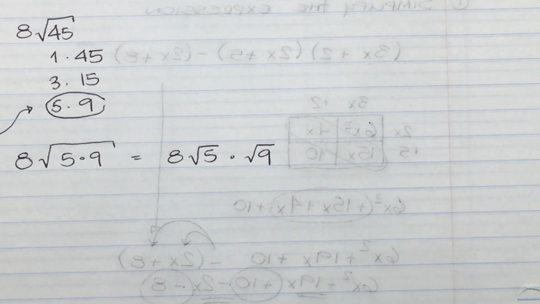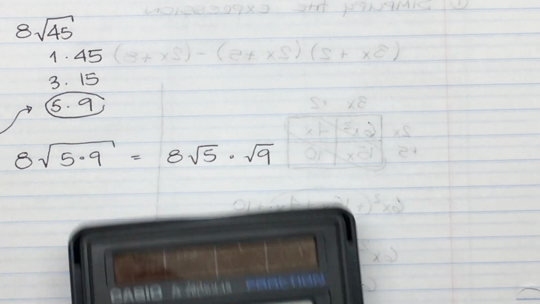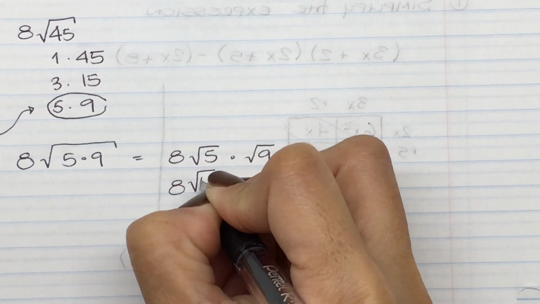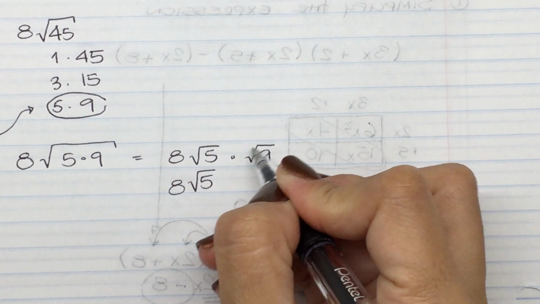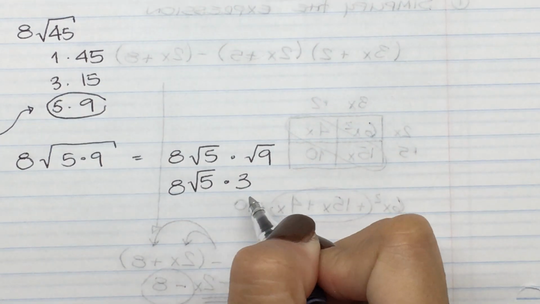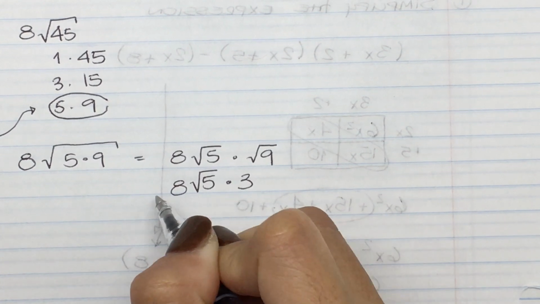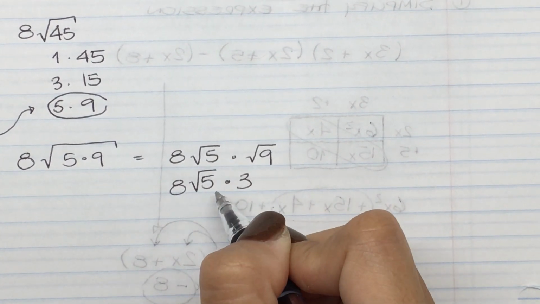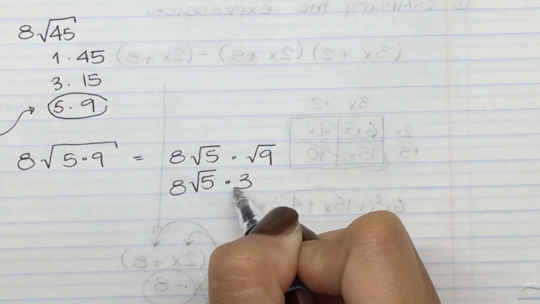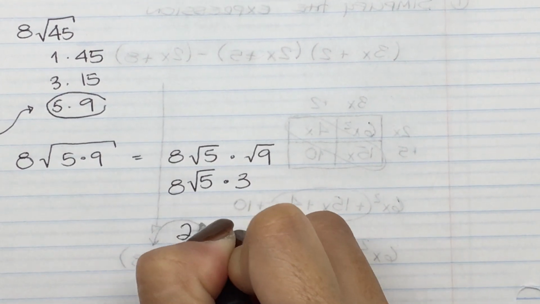Like we said earlier, the square root of 5 is a funky number, so we leave it as it is. So we're going to bring down the 8 and we're going to bring down that 5. But we know that the square root of 9 is 3. So we are not done yet because we have the coefficient and the perfect square. When we have these two numbers outside the radical, these two multiply. Because remember, 8 is multiplying square root of 5, and then they are multiplying 3. So 8 times 3 is 24.